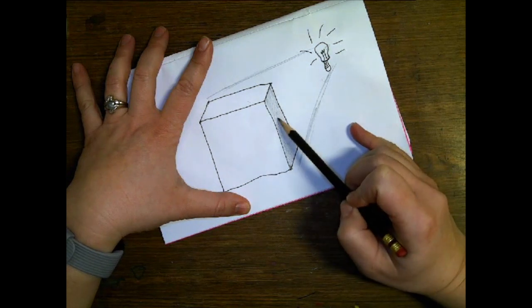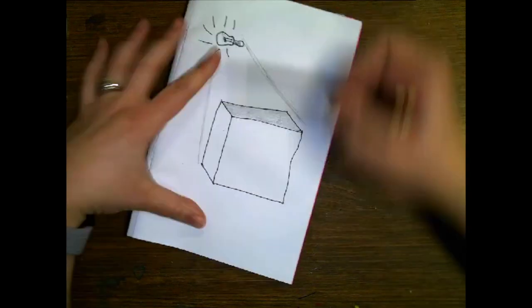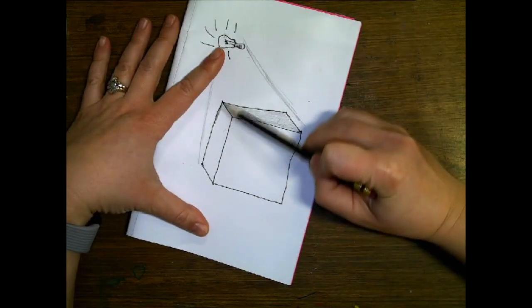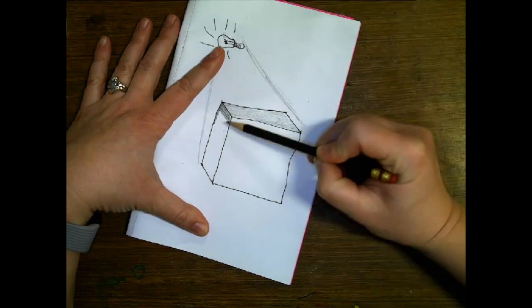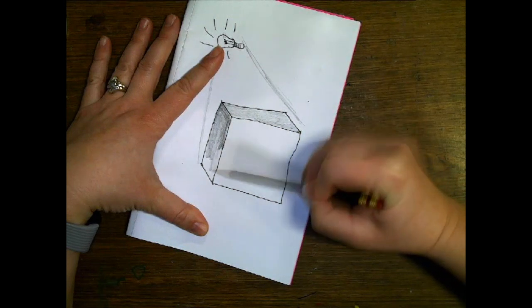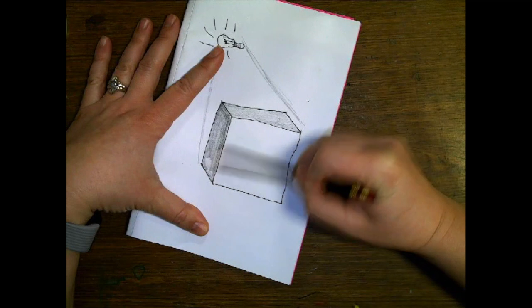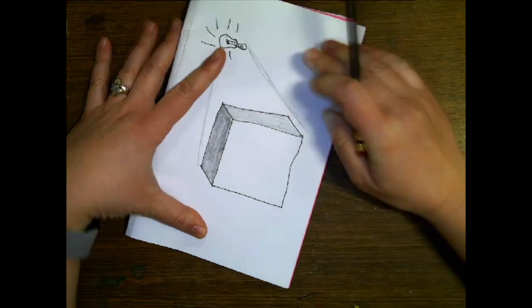So I know from that example that this is going to be a medium shadow. So I can, again, just like in a value scale, I can press down and make this a little bit darker. Since I'm working in graphite, if I accidentally go too dark, that's okay.